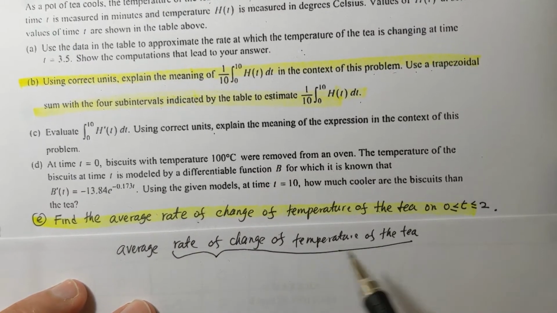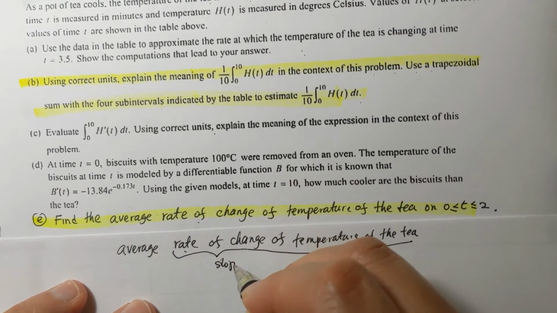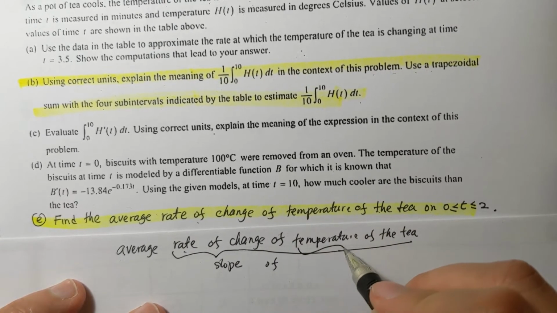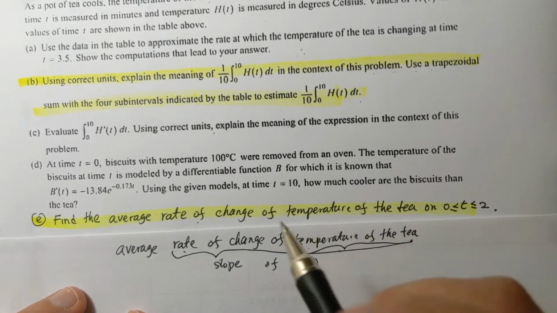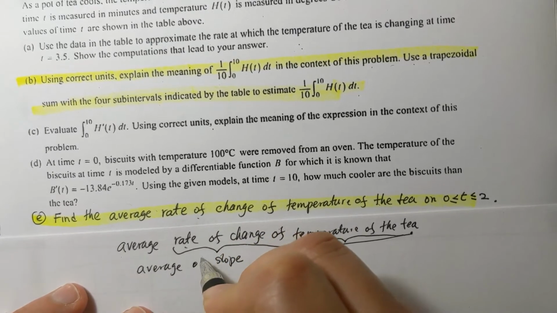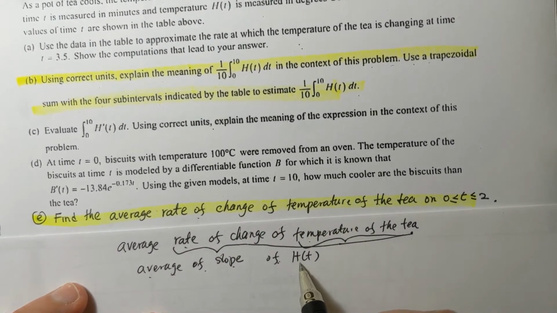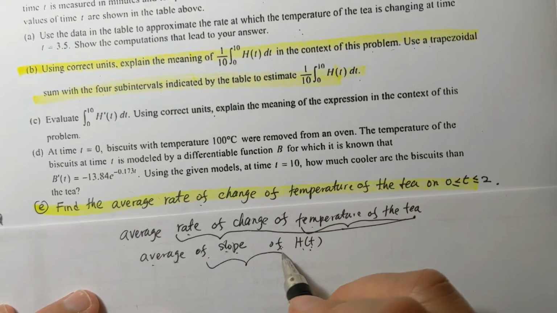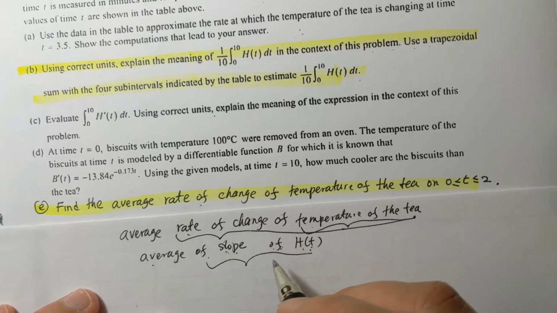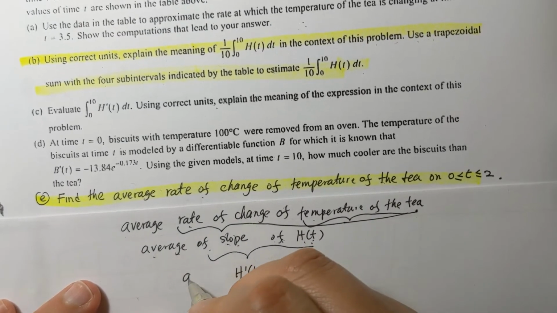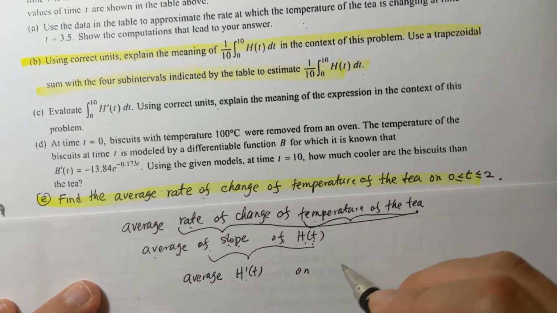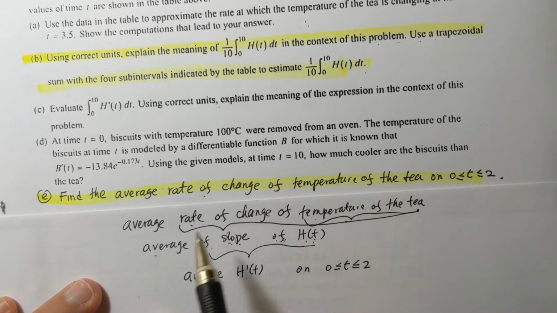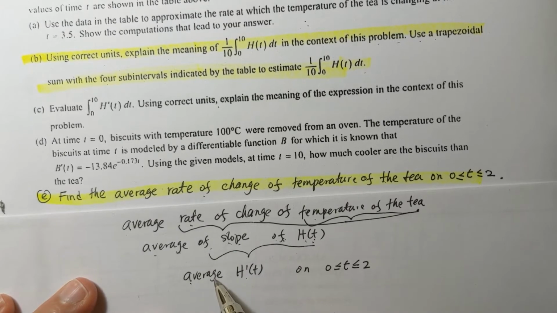So we're going to put this together. Rate of change means slope or derivative. Slope of what? Temperature H(t). We read it before: H(t) represents the temperature at time t. So that means you have to find the average of the slope of H(t). Slope of H(t) means the derivative of H(t), so it becomes H prime of t. So you basically find the average of H prime of t on the interval 0 to 2. After you read this, you translate to find the average H prime of t on this interval.